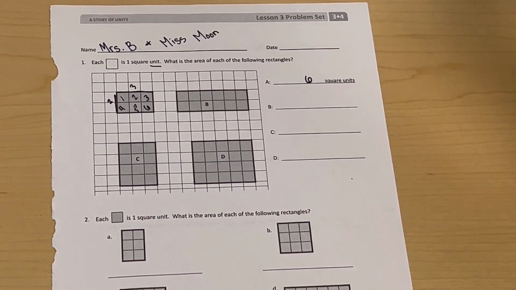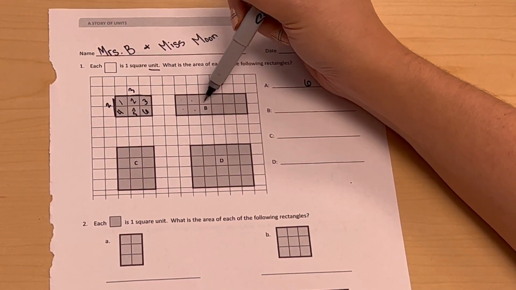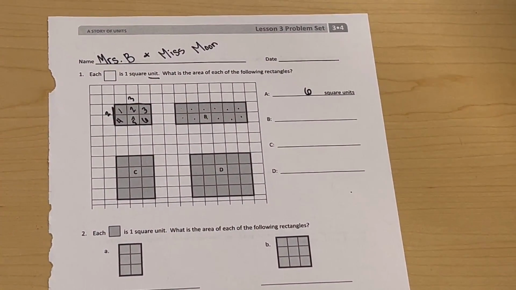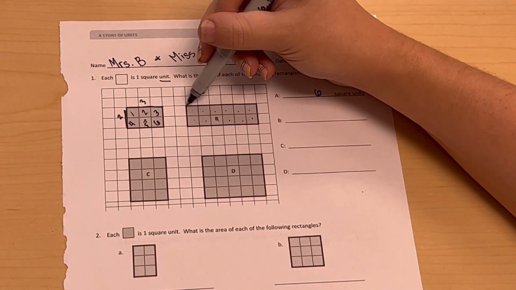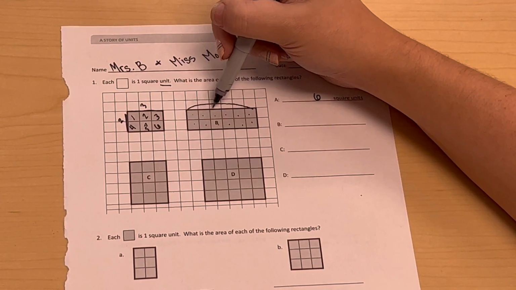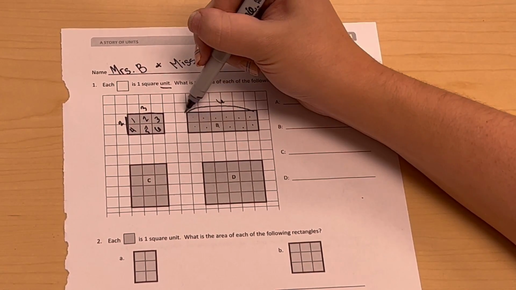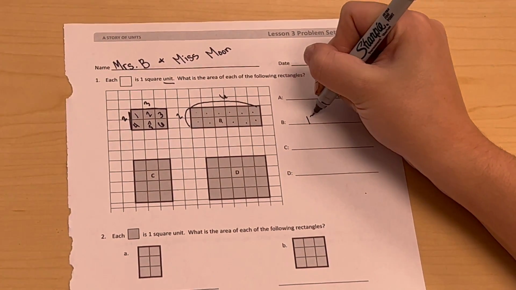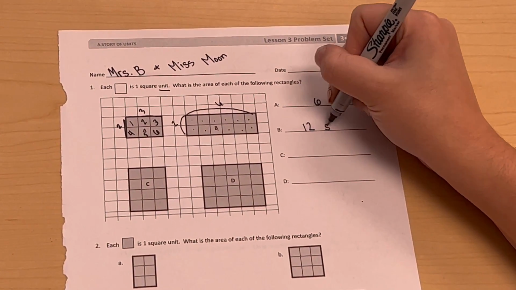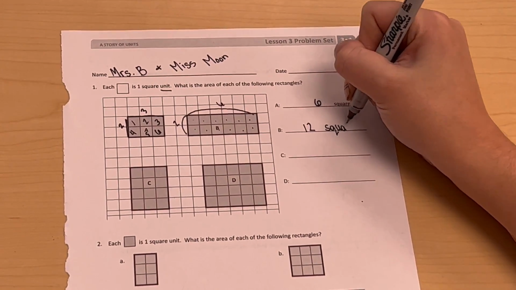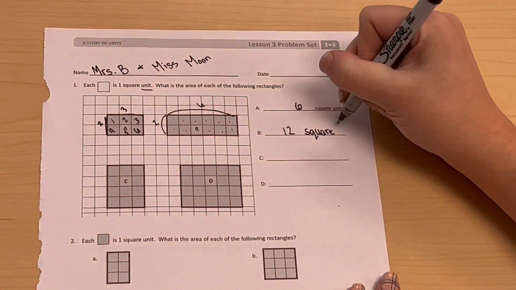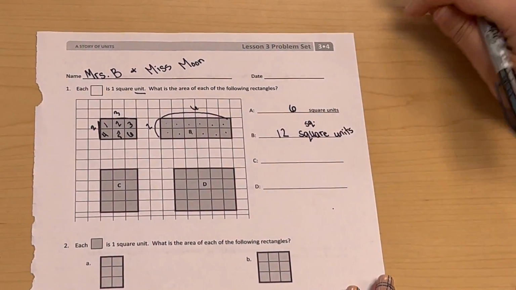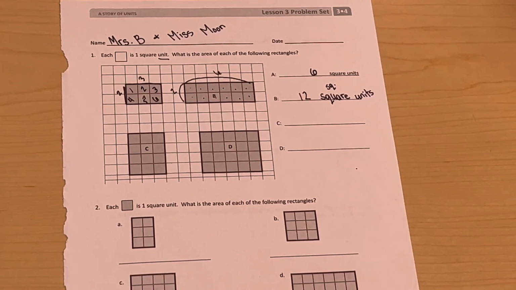All right, let's do the second one. We can count the squares, 1, 2, 3, 4, 5, 6, 7, 8, 9, 10, 11, 12, and find out that it's 12. Or we can do one side times the side right next to it, and this side is 1, 2, 3, 4, 5, 6. And this side right here is 2. 6 times 2 is 12. So we should get 12. You gotta make sure you put square units. You can either write out the whole word square units, or for square we can just put SQ with a little period. That's its abbreviation.